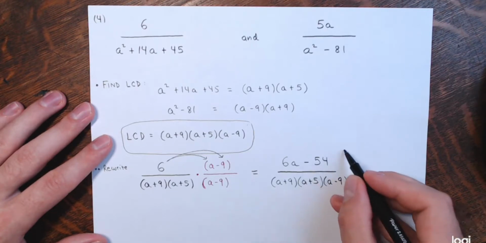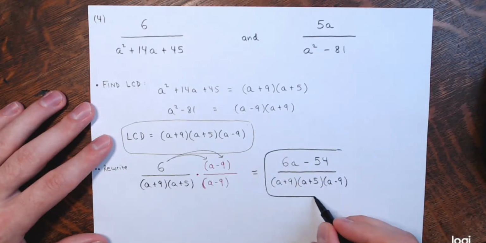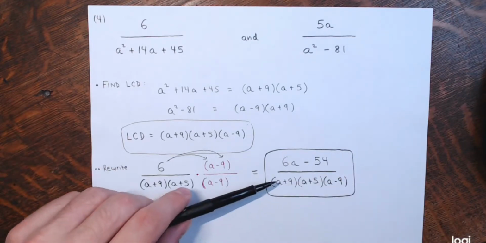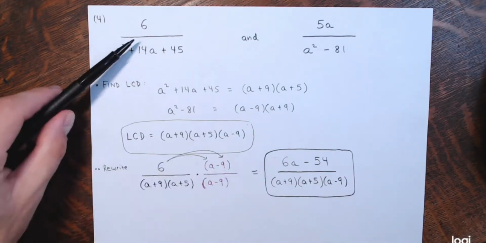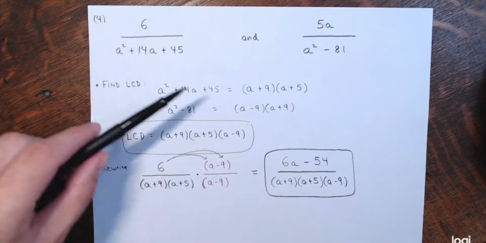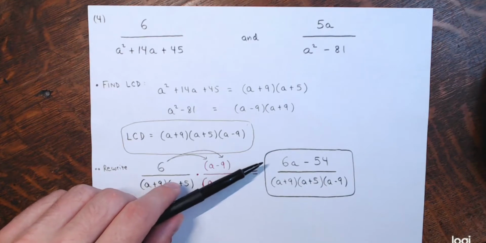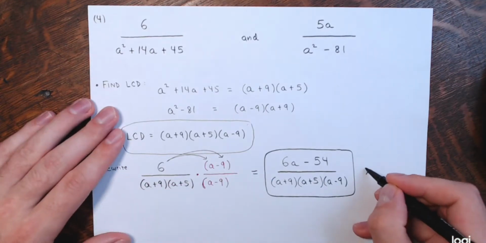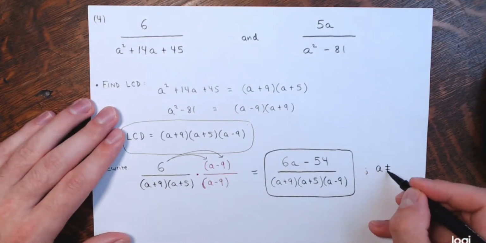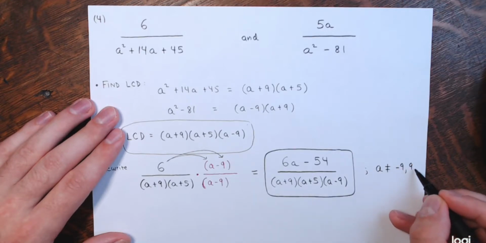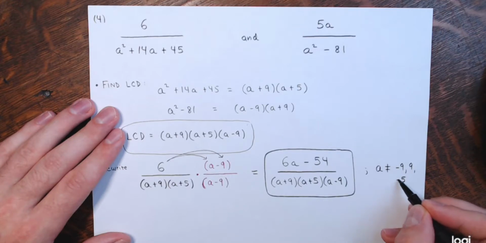Right, there you go. This fraction that I just put a box around is equivalent to the first fraction. That means that they have the same value no matter what you plug in for a, as long as you don't plug in negative 9, positive 9, or negative 5.